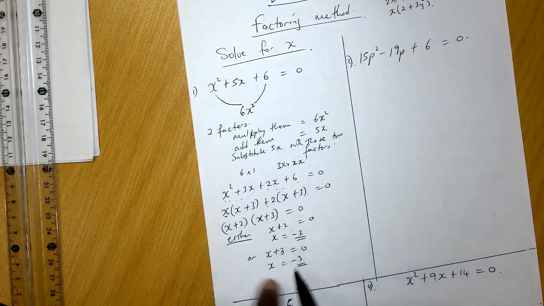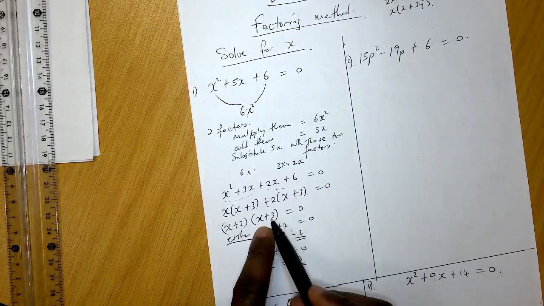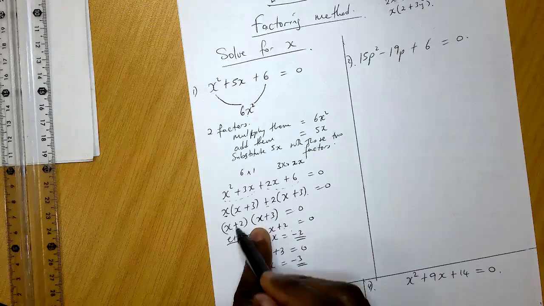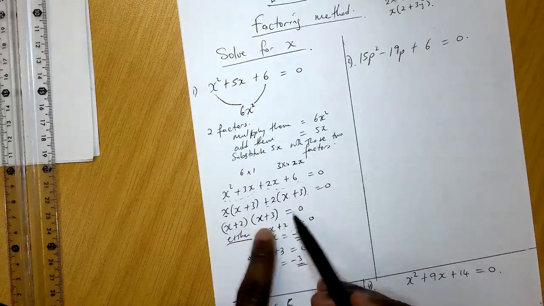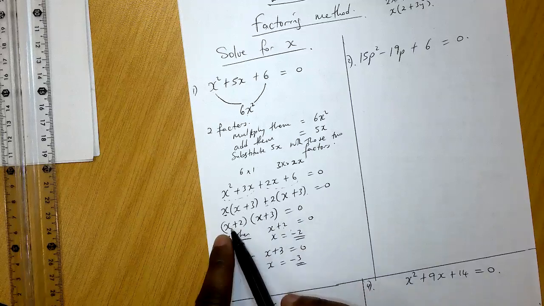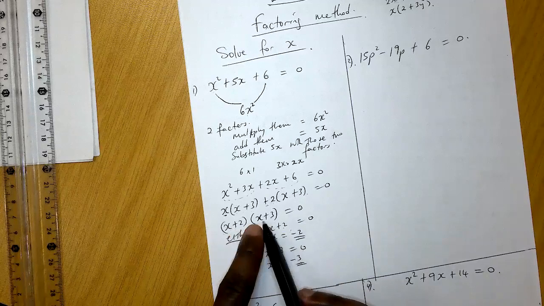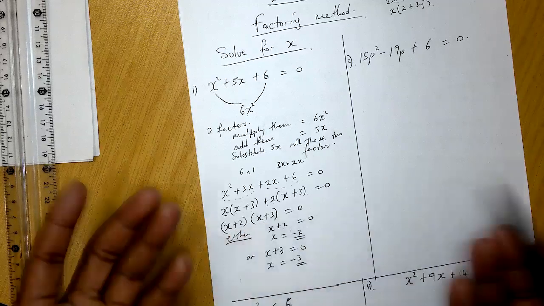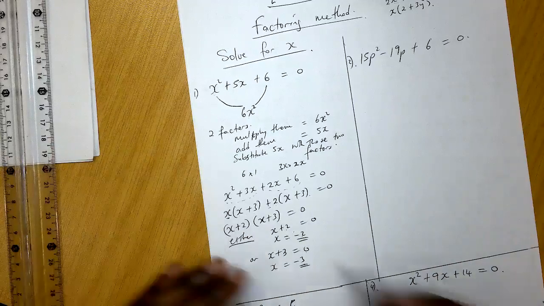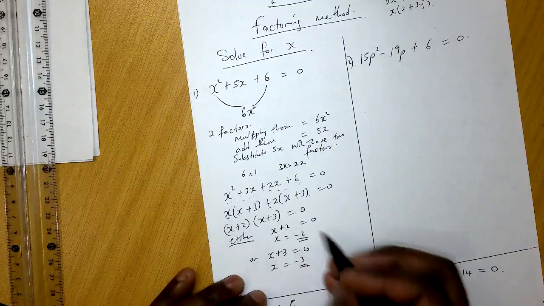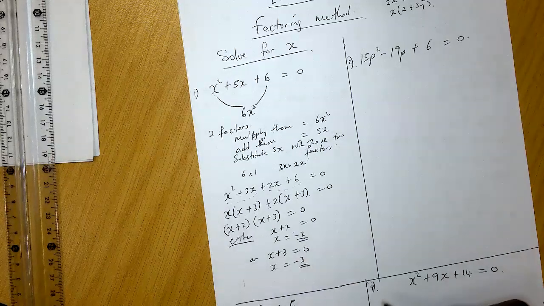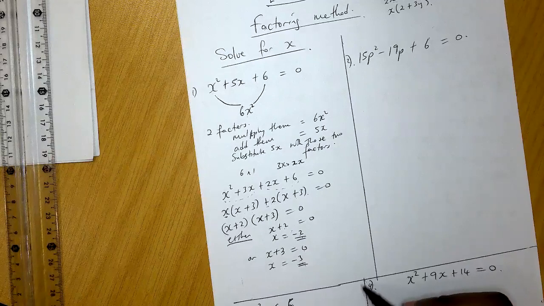Because if you take negative 3 into this, you get 0, and 0 times x plus 2 gives 0. If we put negative 2 here, you get negative 2 plus 2, which is 0, and 0 times x plus 3 gives 0. That's why we are saying that. These are the values of x: either negative 2 or negative 3.